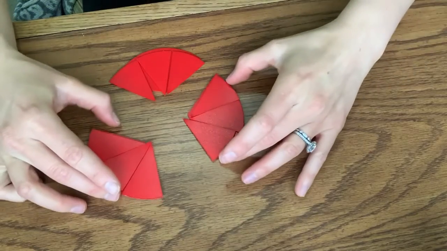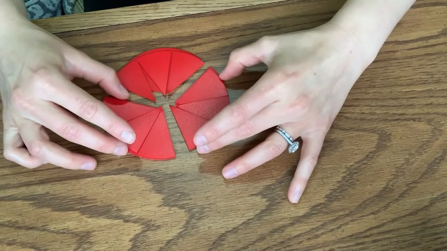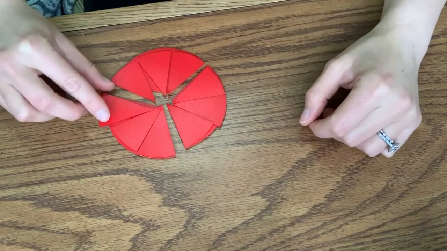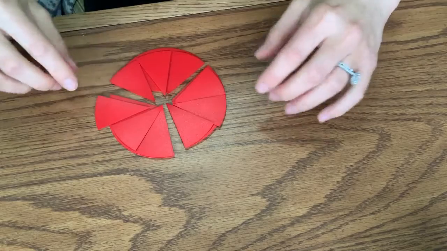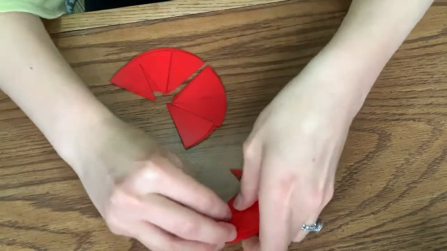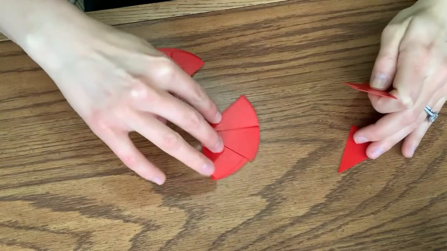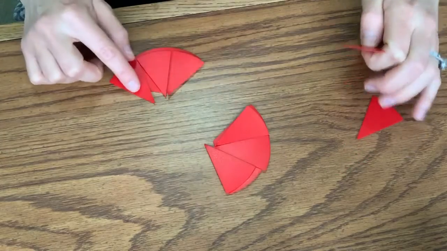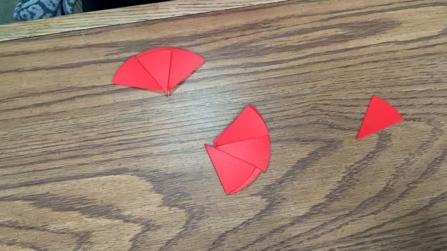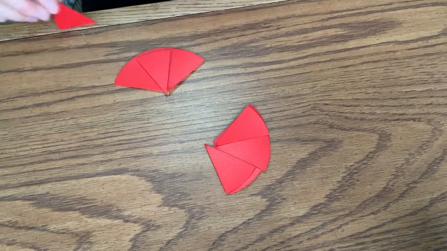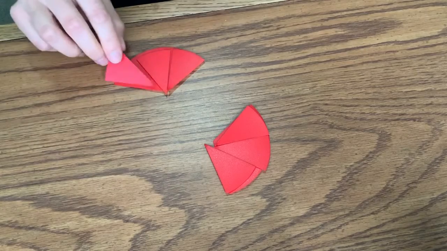Right? So if we used all of those, 9 of these pieces would be 1 whole. But we're dividing our third into thirds. Right? So think of them as thirds in this case, but know that each one is equivalent to 1/9.